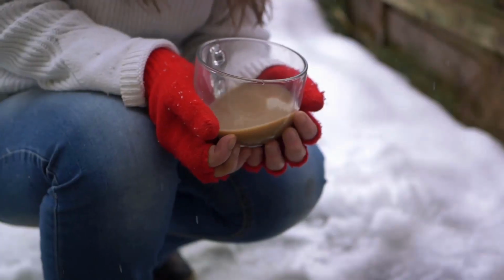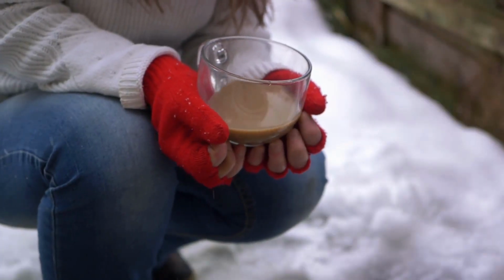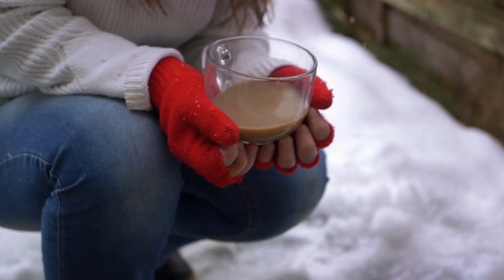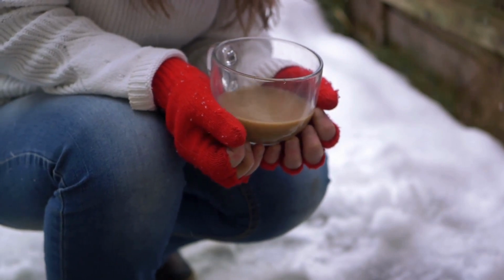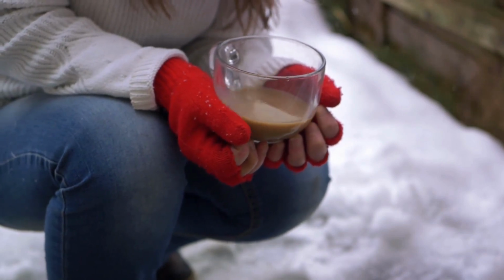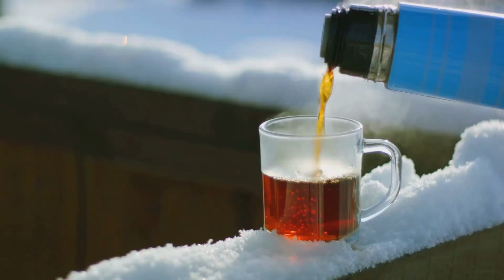Next, let's observe how snow melts. For this, you'll need a handful of snow, a clear glass, and a timer. Fill the glass with snow and set the timer. As the snow starts to melt, take note of the changes you see. Is it melting slowly or quickly? What does it look like as it turns into water? This is a great way to visualize the transformation from solid to liquid.